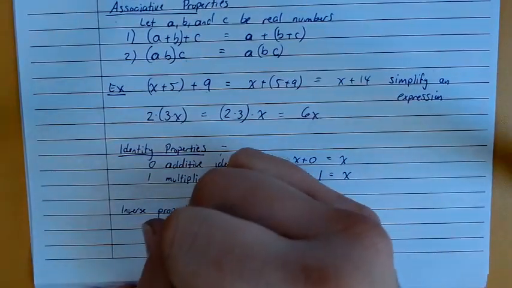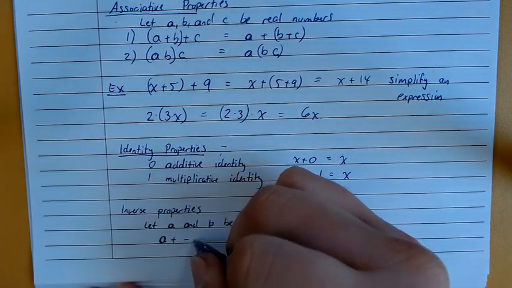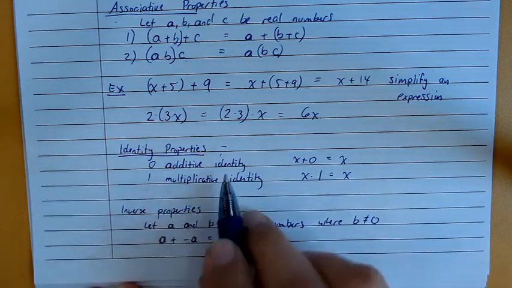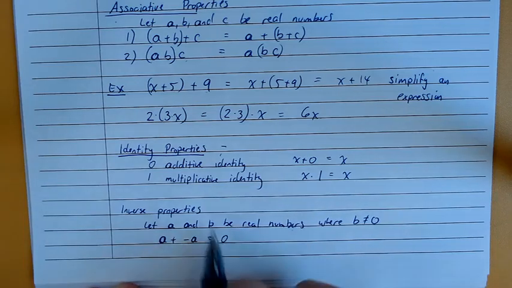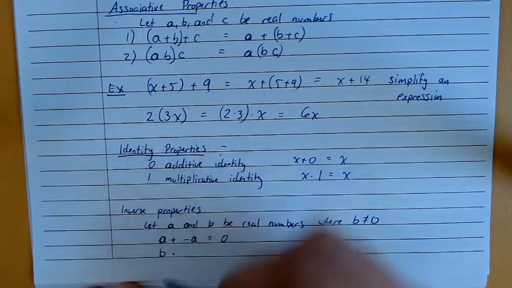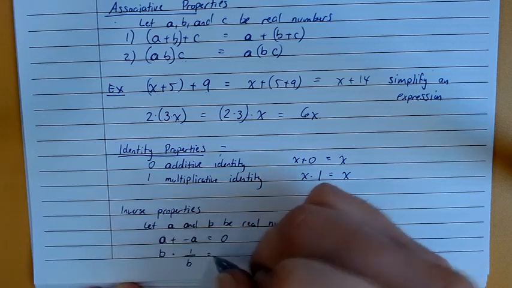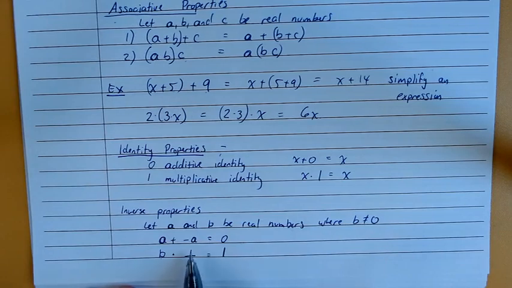Then, if you add A to its opposite, you're going to get the additive identity. So adding a number and its opposite give you the additive identity. Multiplying a number times its reciprocal gives you the multiplicative identity. Now here, that's the reason why we needed B not to be 0, because 1 over 0 would be undefined. Right? You can't multiply a number by something that's undefined.